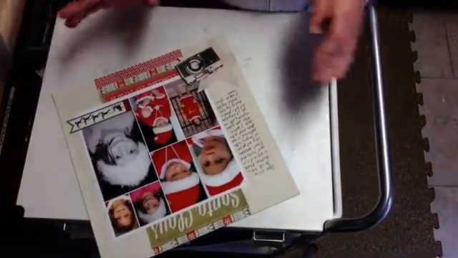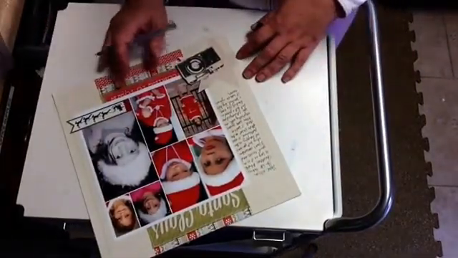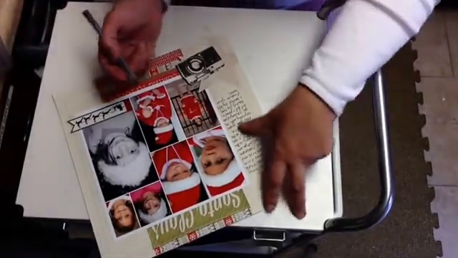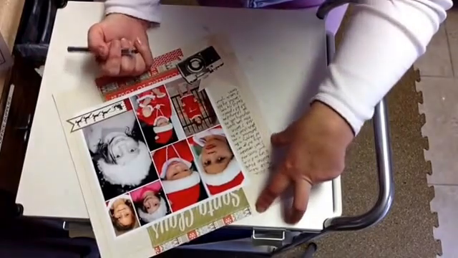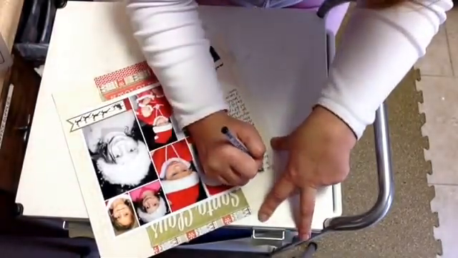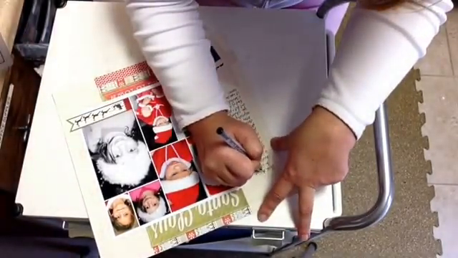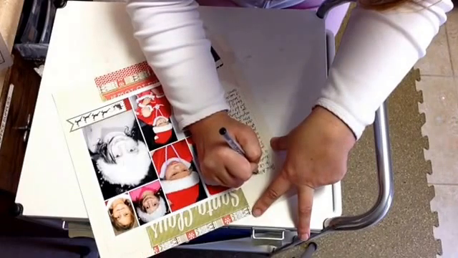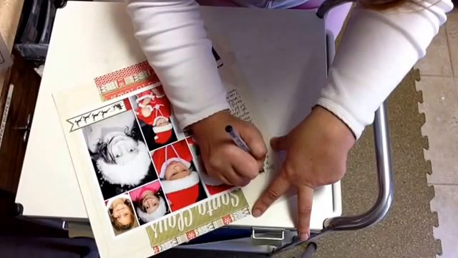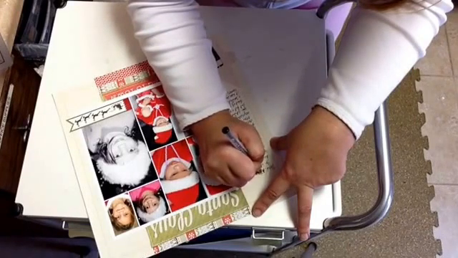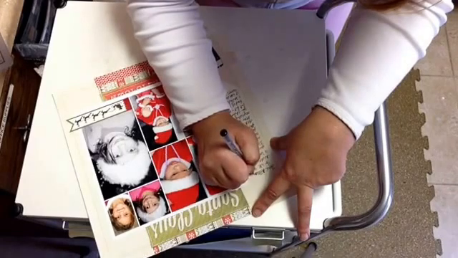And the other thing I kind of want to say, like, to heck with whether Santa's coming or not, because that's how this girl is, she's got her own terms. So I'm just going to highlight her name a little bit. So sometimes I'll go over some of the words that I want to stand out.